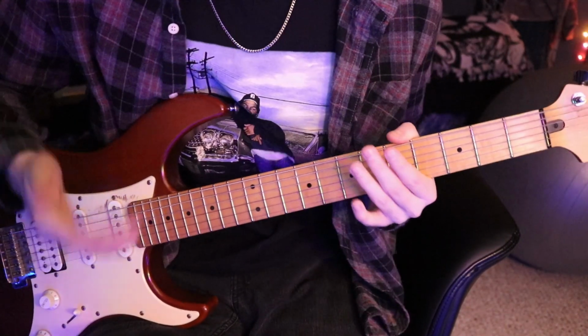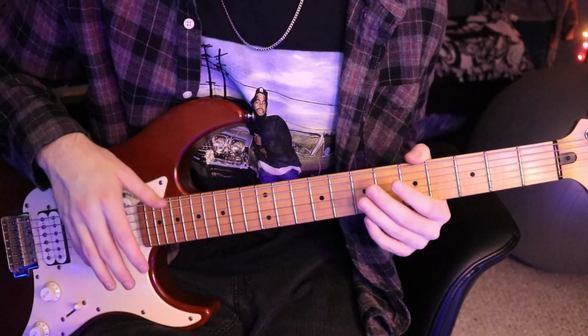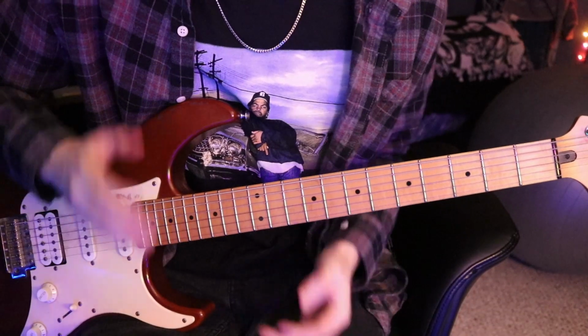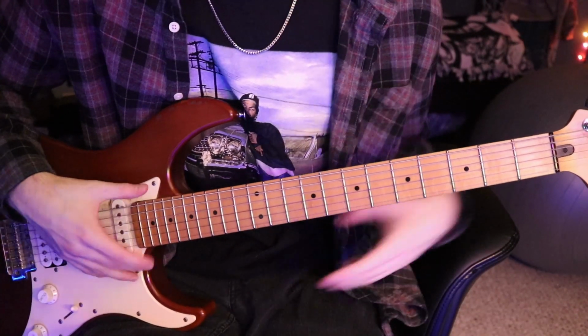Once you've got all the strings down and you've memorized that this is E, A, D, G, B, E, the next thing that you should learn is how the fretboard actually works. I'm not saying memorize the entire fretboard, but it's important to just know how it works in general. The way that the fretboard works is it just counts up.